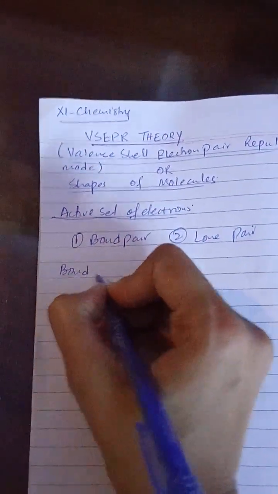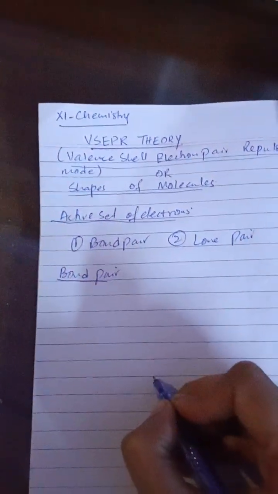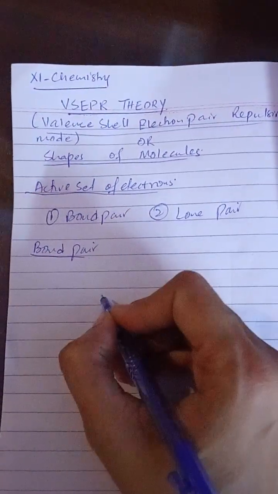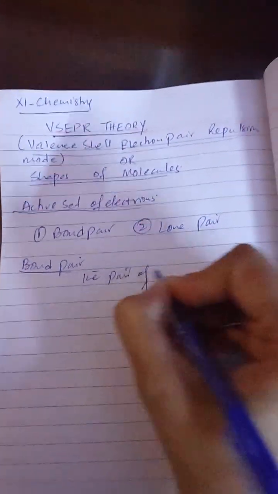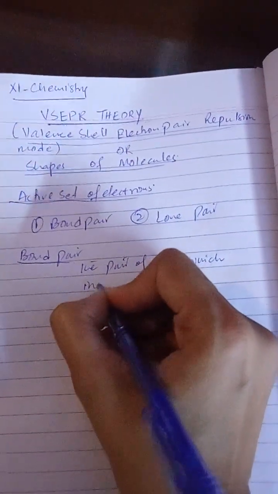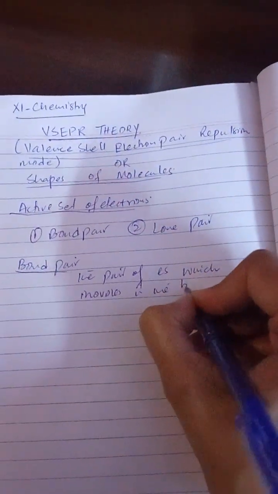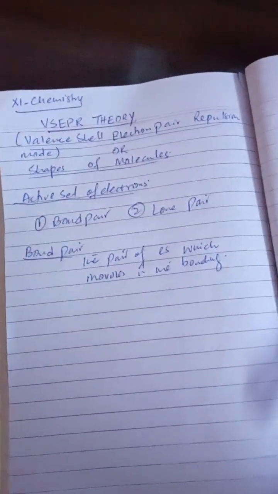First of all, it is very necessary to learn about the bond pair, then we will move toward the next postulates of VSEPR. What is the bond pair? The pair of electrons which is involved in the bonding is referred to as the bond pair.